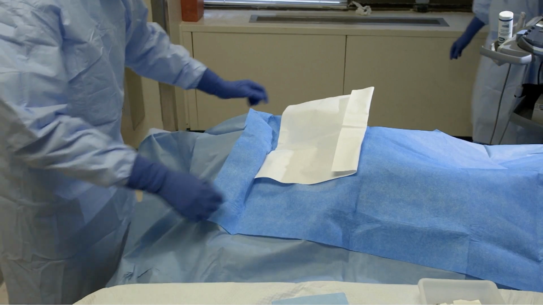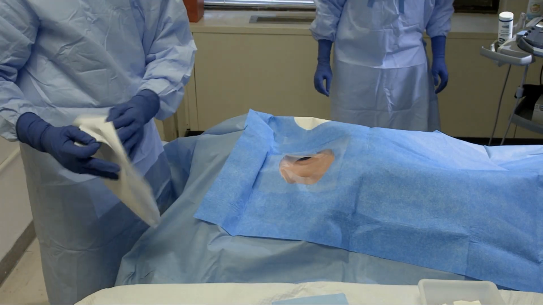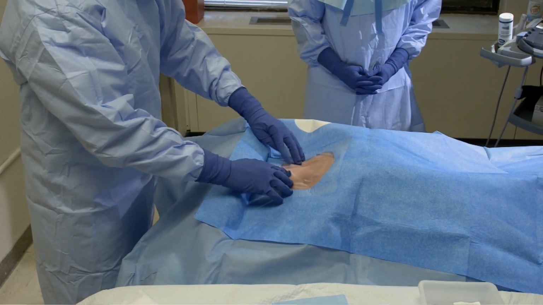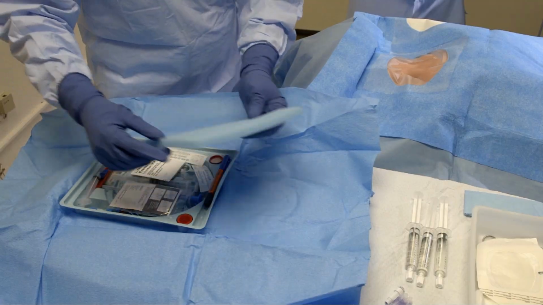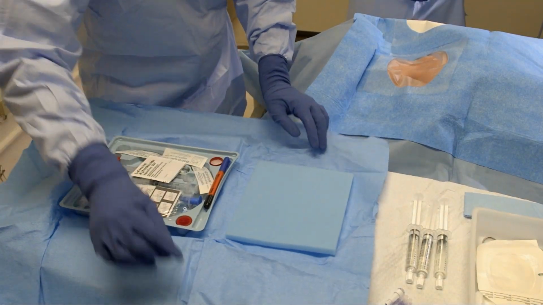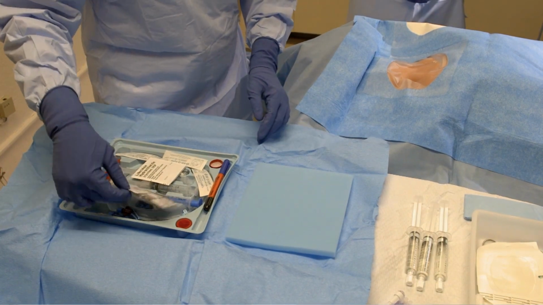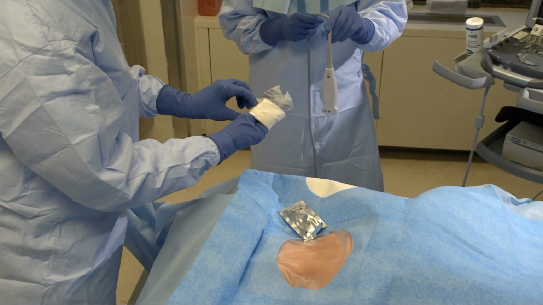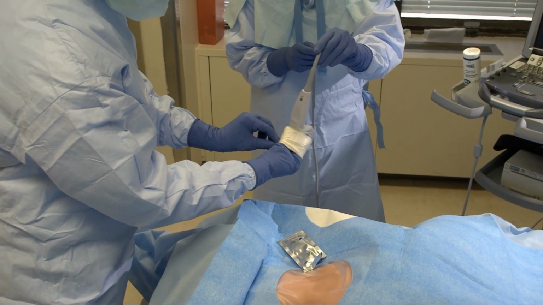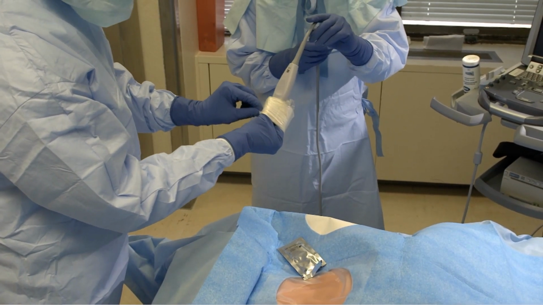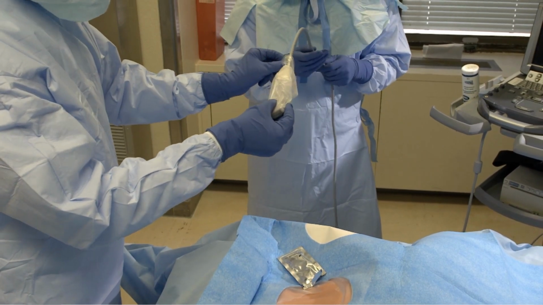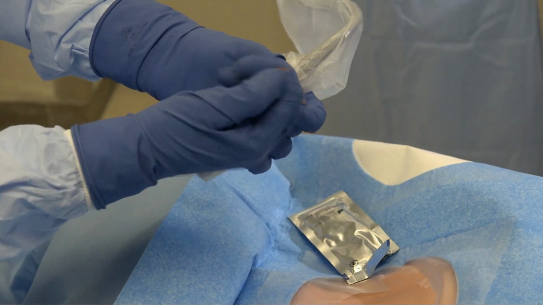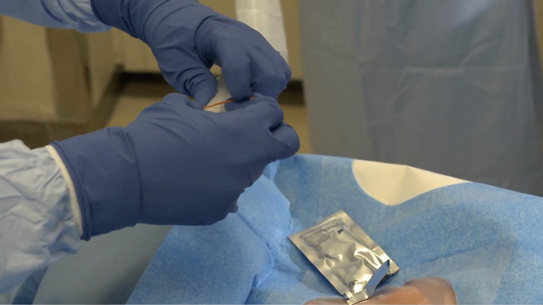Place a sterile drape over the patient, making sure to leave the procedure site exposed. As you prepare supplies for the central line procedure, be mindful of all sharps and their placement on the sterile field. When preparing for the use of ultrasound, allow the second healthcare worker to assist. The third healthcare worker, in addition to monitoring the patient, is also available to assist should the need arise.